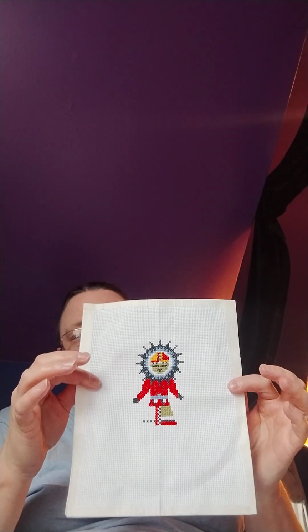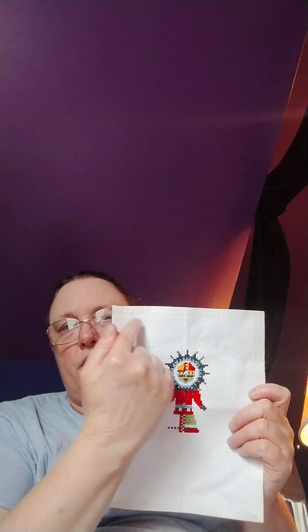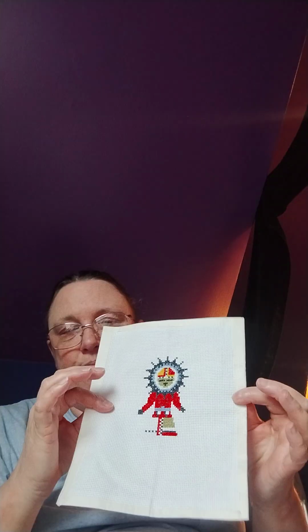Anyway, oh, and that's the other thing I was going to mention. When I'm done, even though the pattern doesn't call for it, I'm going to put some sort of a border around it, and then make a frame. Before I forget.